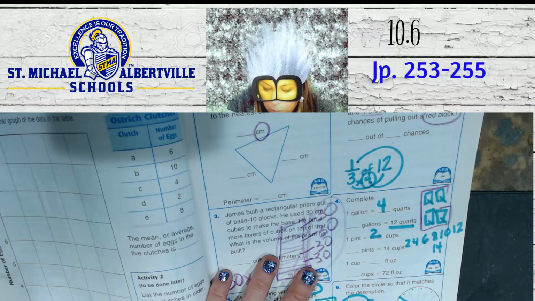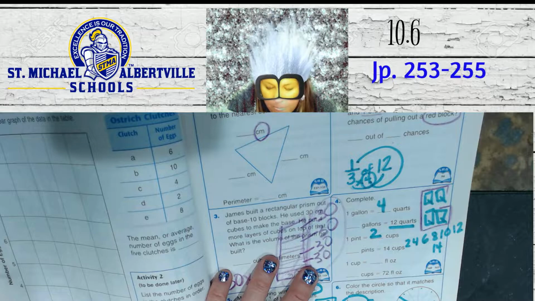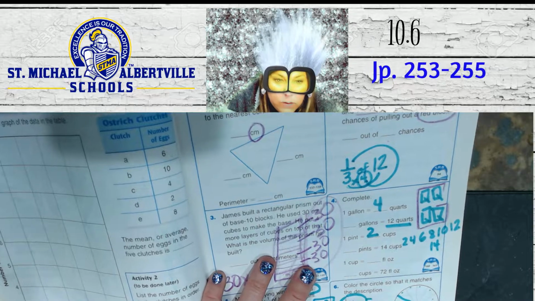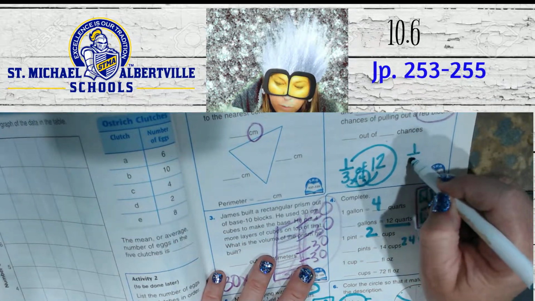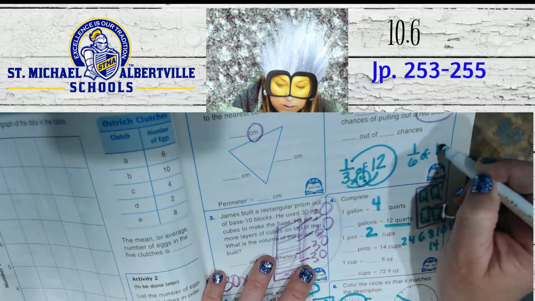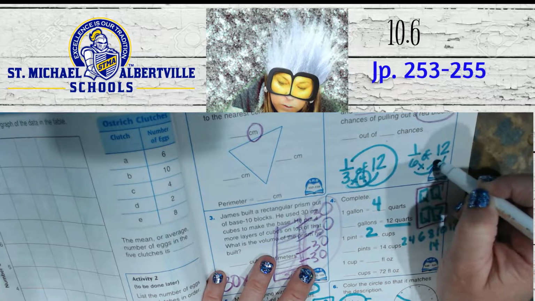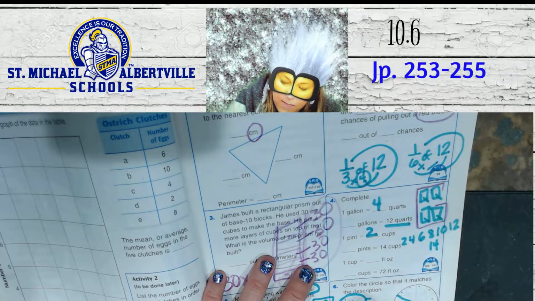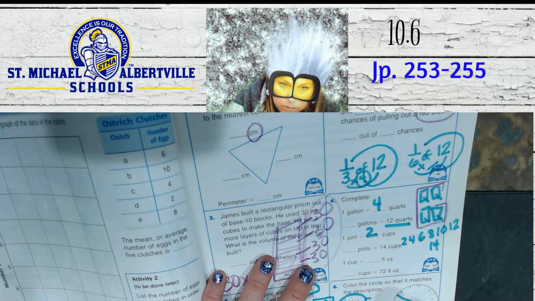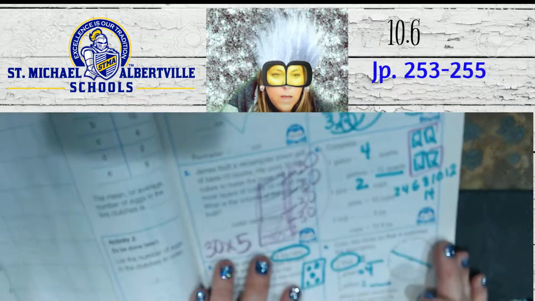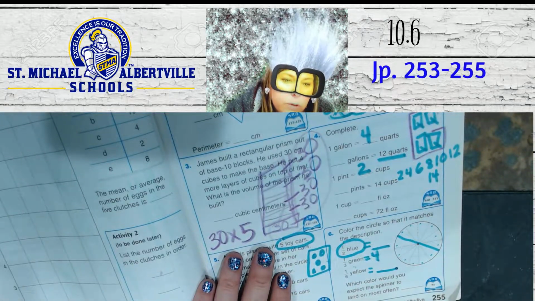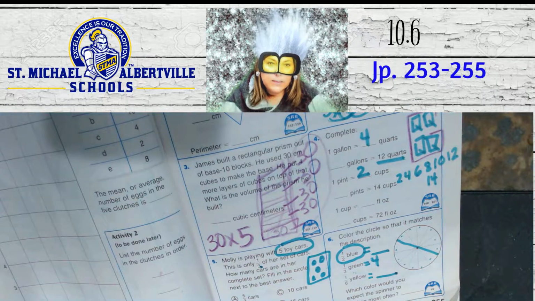1/6 are going to be yellow. So I can do the same thing up here. This time I'm going to do 1/6 of 12, because there's still 12 parts. 6 times what equals 12? Circle it around. That's how many are going to be yellow. Okay. And the last one says, which color would you expect the spinner to land on most often?